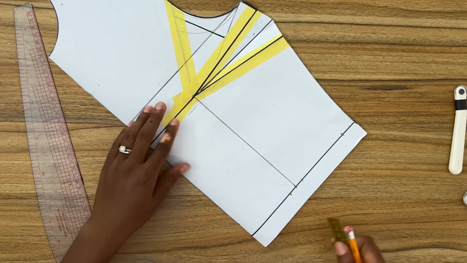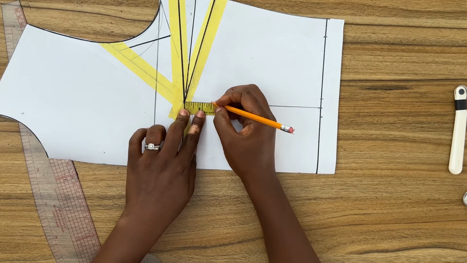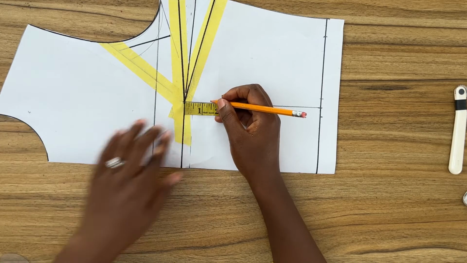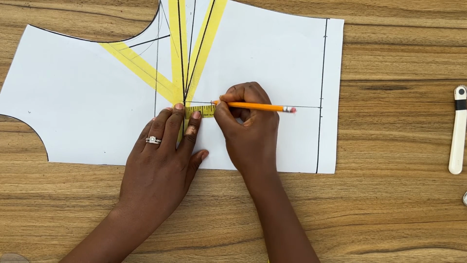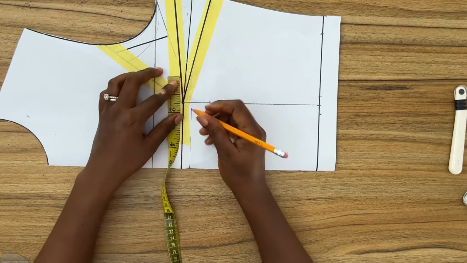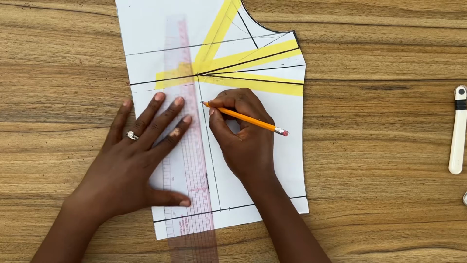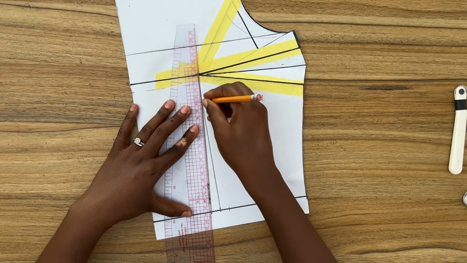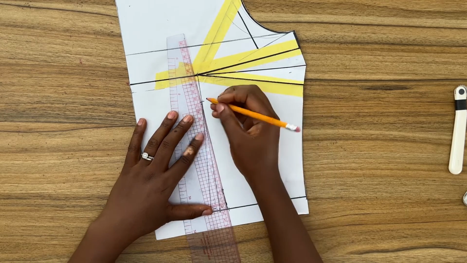So we need to redraw the dart by coming down a certain amount, which I've already covered. So if the difference between your upper bust and your bust is 2 inches, you can come down with 1.5 inches, and you have to do the same thing with the bust dart. But I'm just going to do the waist dart for now, and once I copy this pattern to another pattern paper, I'm going to adjust the bust dart.